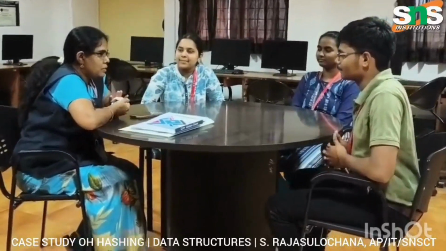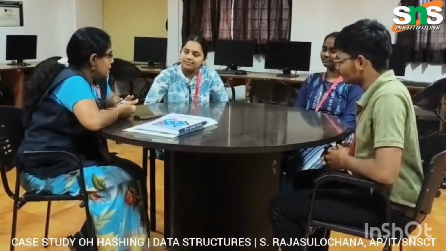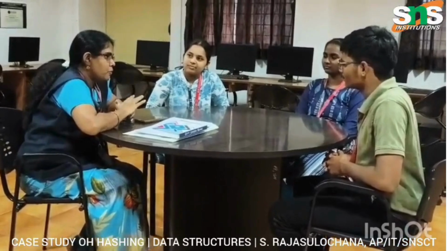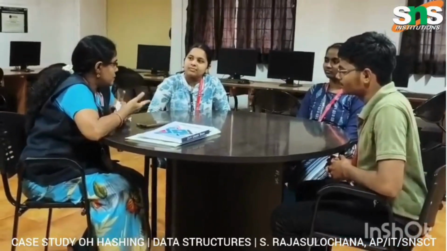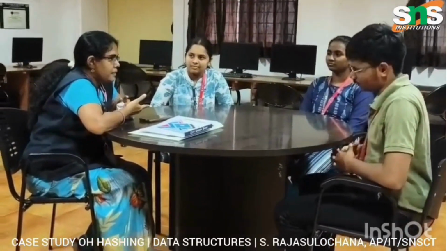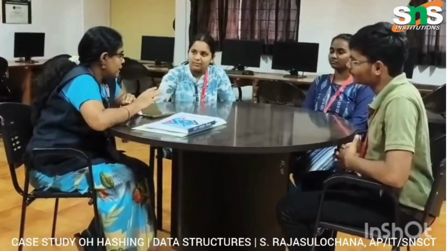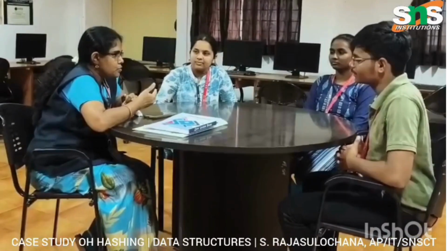About the real-time applications of hashing in data structure. Before we discuss the applications, let us have a quick recap of what hashing is all about. You would have studied what hashing is already, right? So what is hashing? It is a technique used for storing and retrieving data.